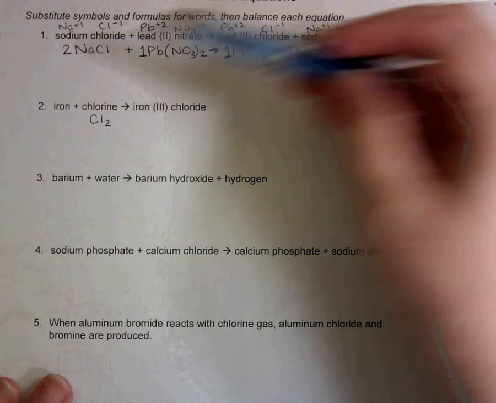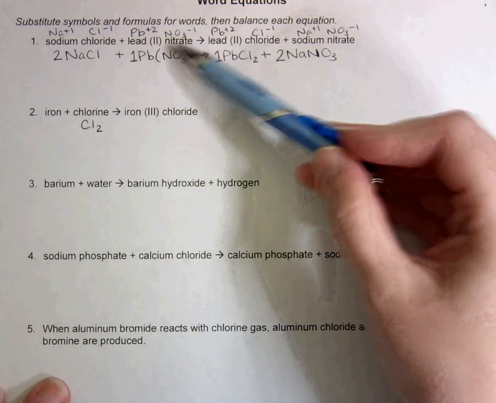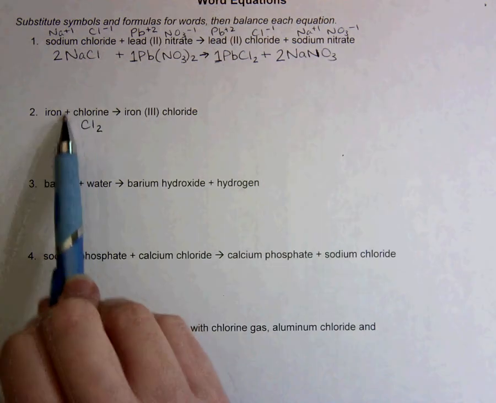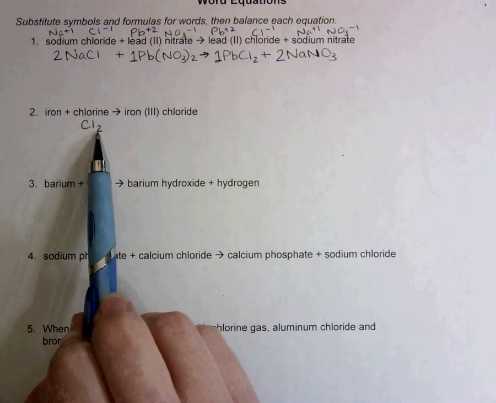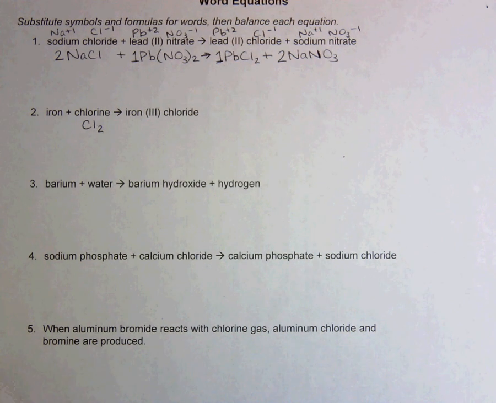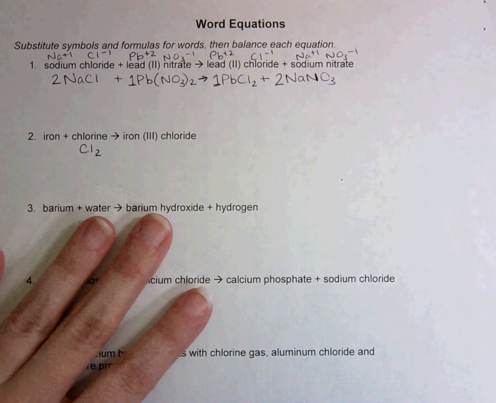So again, when you write these out, a few things to look for. Make sure you've double checked all of your charges, crossed them over if need be, put parentheses around your polyatomics only if you need to put a subscript there, and if you have a diatomic element, make sure you put a 2 after it when you write it in the equation. Then when you're done with all of those, you still do have to balance them. I do understand that these do get kind of complicated, but your test is over this material, so you need to know how to do it.